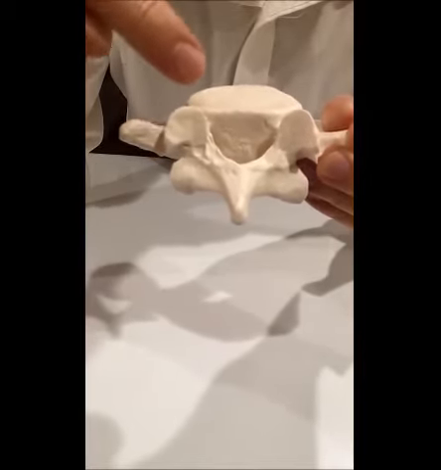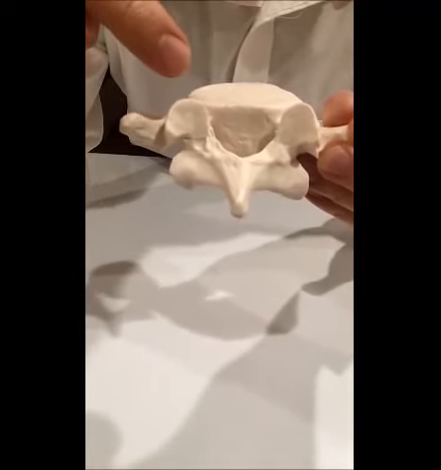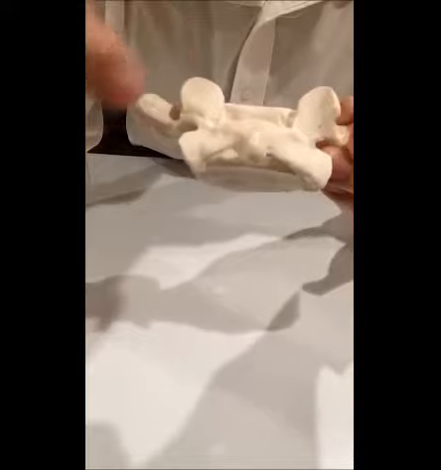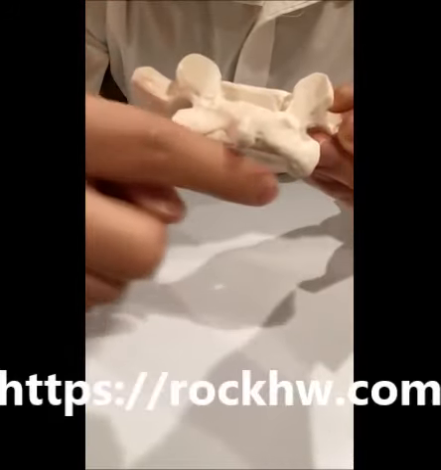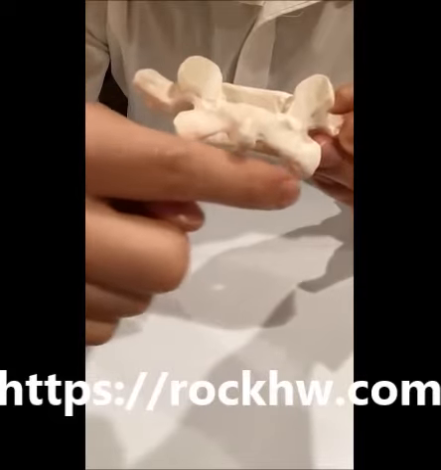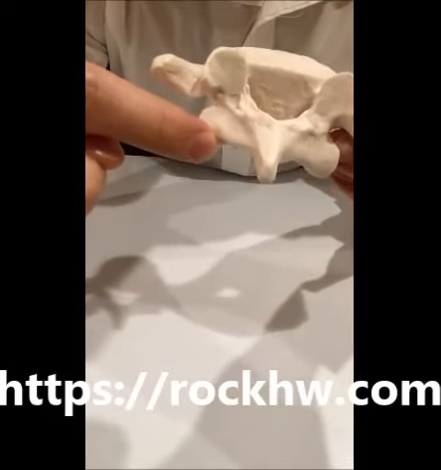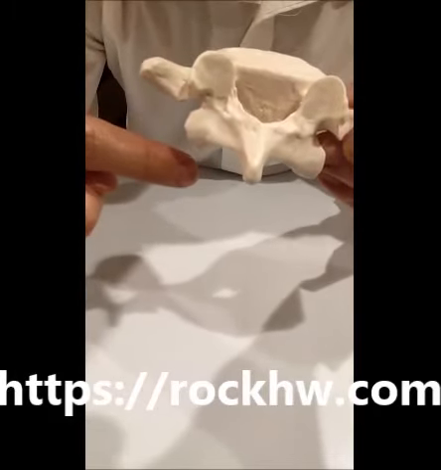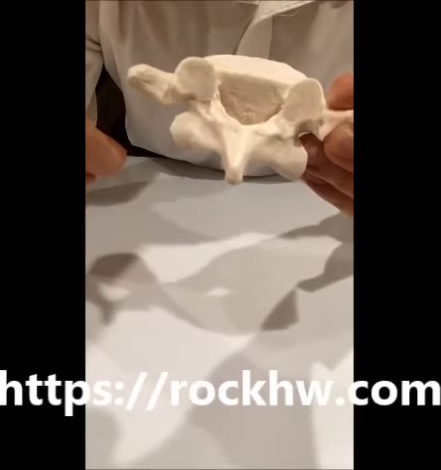These articular processes articulating with one another form zygapophyseal or facet joints. Also, the pair of inferior articular processes of this vertebra will articulate with the superior articular processes of the adjacent inferior vertebrae. I hope that makes sense and that you really enjoyed this video.